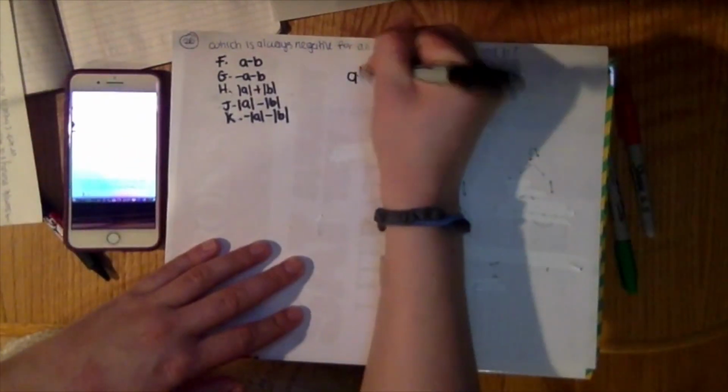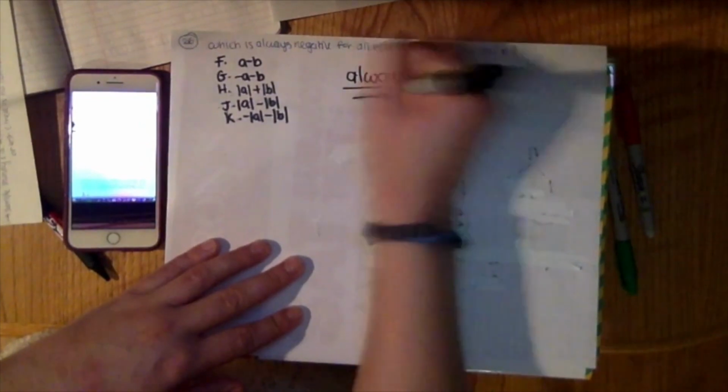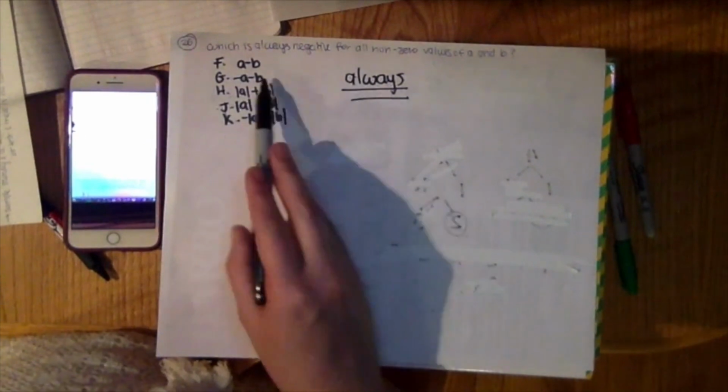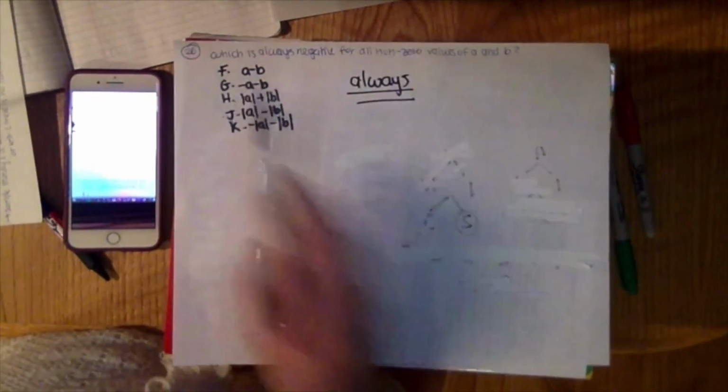All right, number 26. I'm going to go ahead and read it. For all non-zero values a and b, the value of which of the following expressions is always negative? Again we have this word here, always. So that indicates that something has to be true in every single scenario. Whenever there's a word like this, I try to look for counterexamples.